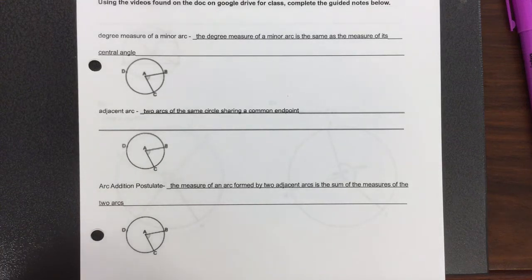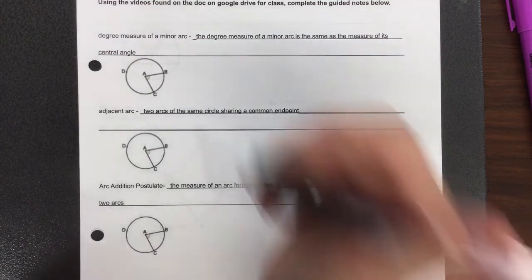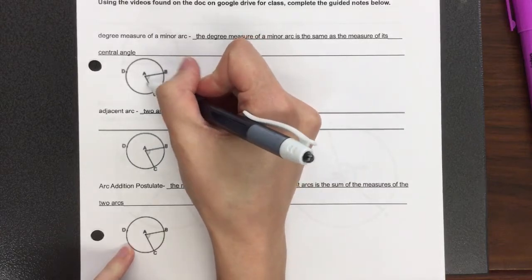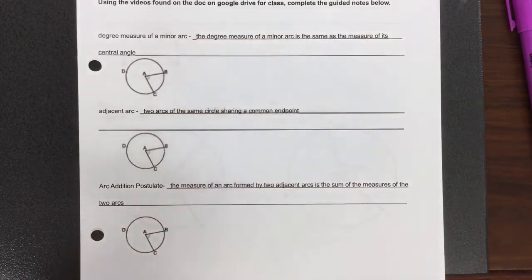Hey guys, in this video we're going to be taking a look at some different parts of a circle. We're going to take a look at central angles, inscribed angles, and intercepted arcs. And if you remember from the last video, a central angle is an angle in a circle that has a vertex on the center and the endpoints on the circle. So this right there, angle A, would be a central angle.